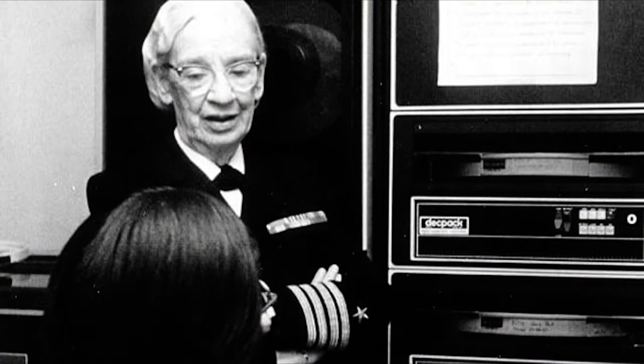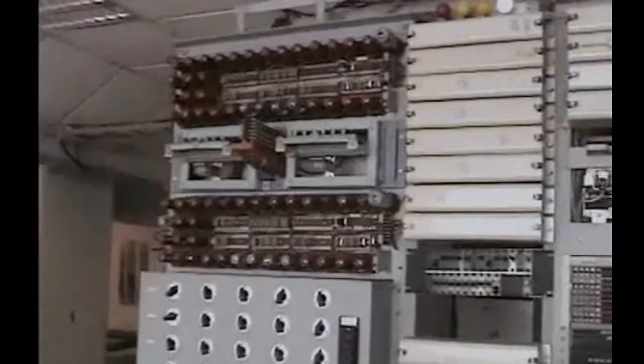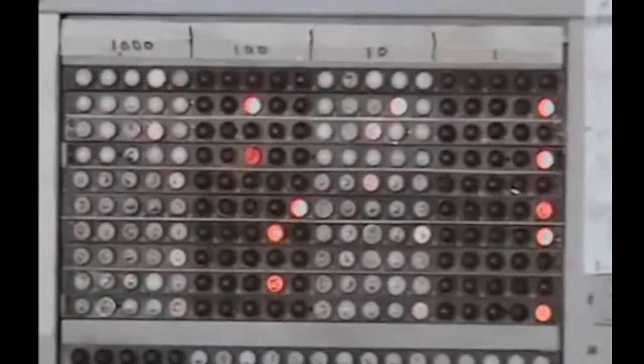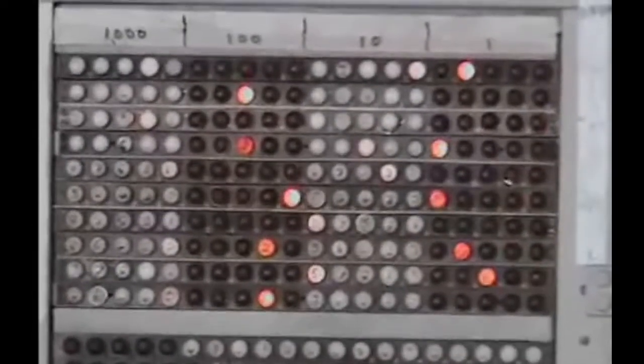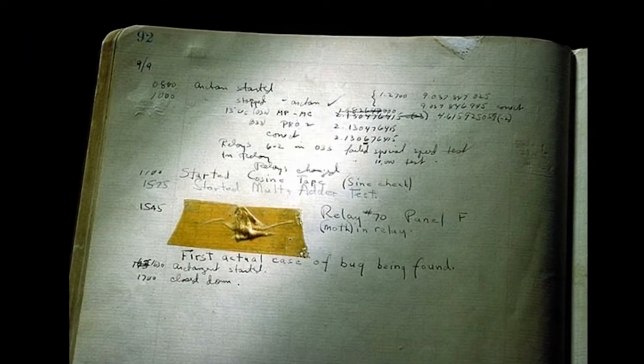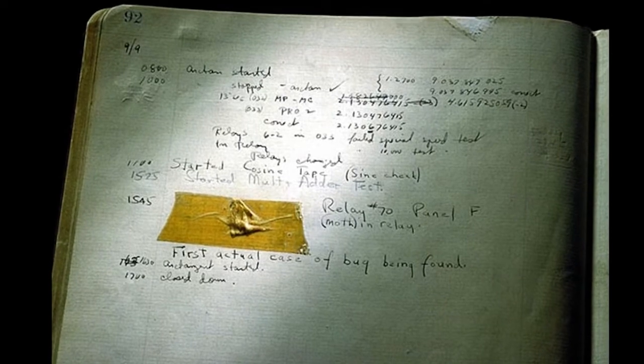Hopper is also credited with introducing the term computer bug to the general public unfamiliar with machine terminology in the 1940s. In September 1945, her team tested the new Mark II relay calculator built at the Naval Weapons Center. A moth flew onto one of the relays, causing a machine malfunction. Creative computer operators retrieved the moth and taped it to the logbook with this statement: "First actual case of bug being found."